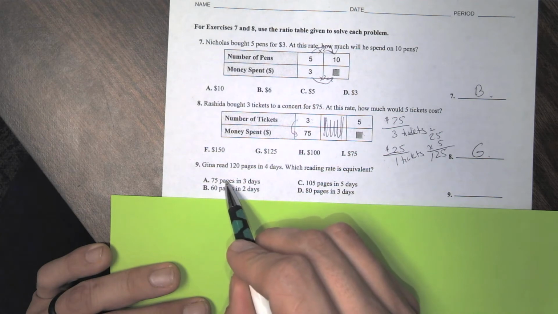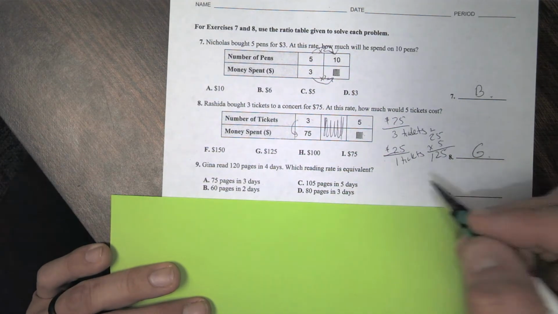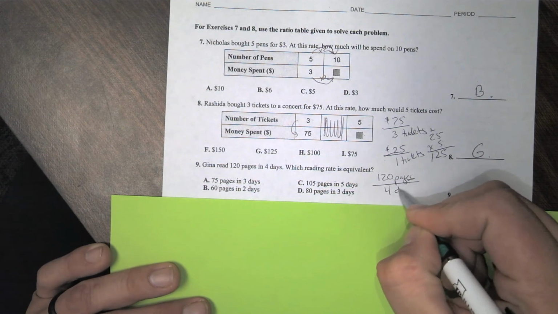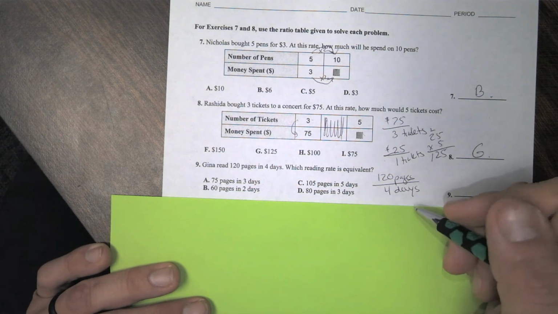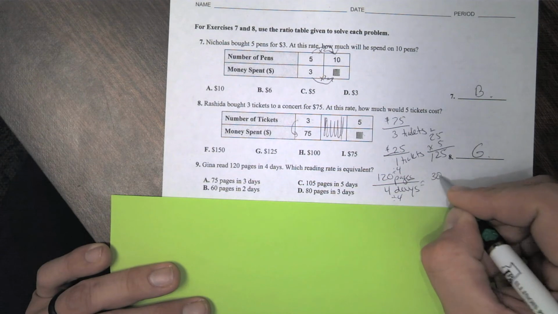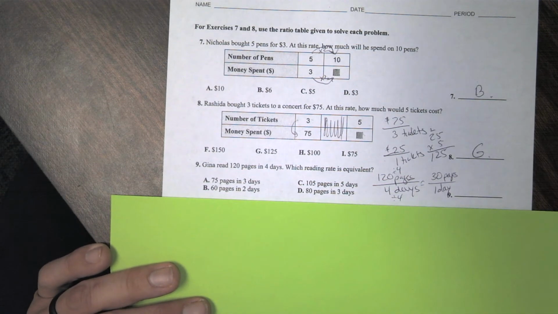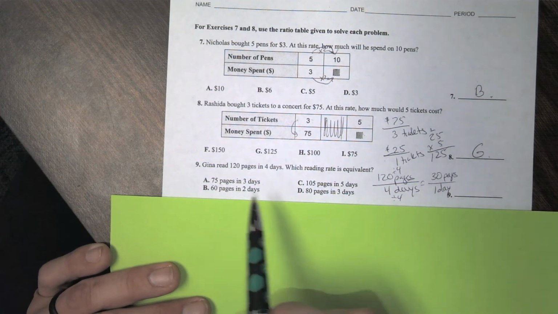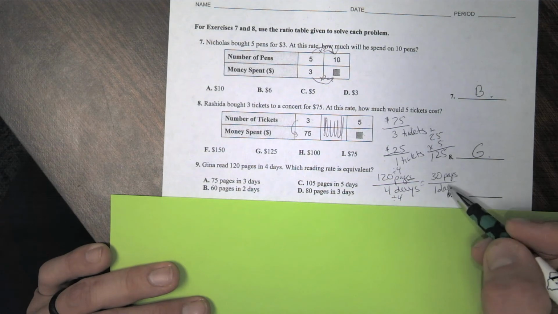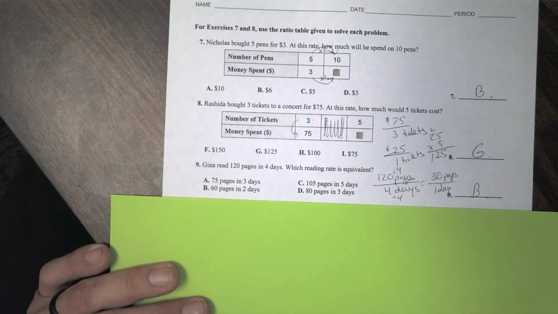So 75 pages in 3 days is not going to work, because if you break this down per day, we have 120 pages, 4 days. If we find the unit rate where we get 1 on the bottom, we divide by 4. You're doing 30 pages per day. So every day she reads, she's reading 30 pages. So the next one would be 60 pages in 2 days. Well, per our rate, in 2 days she would read 60 pages. So it would be letter B.